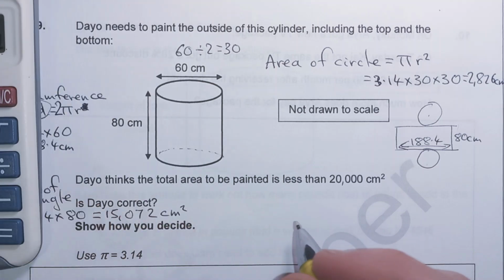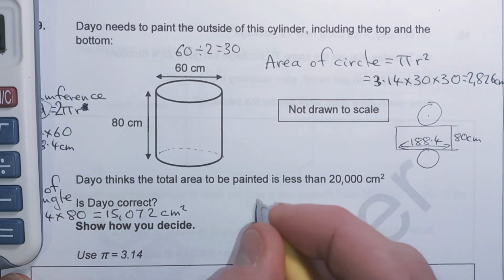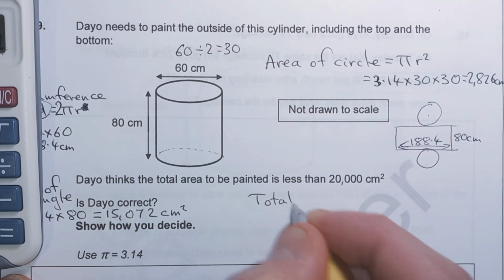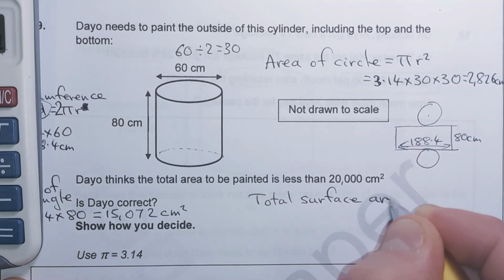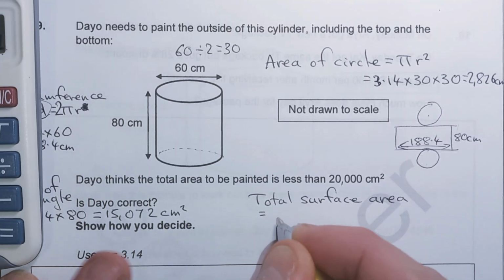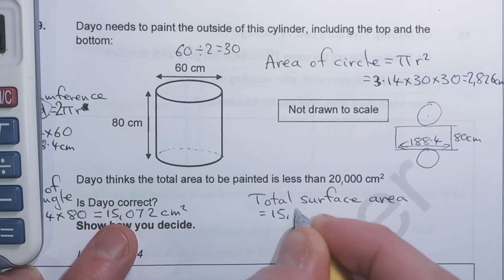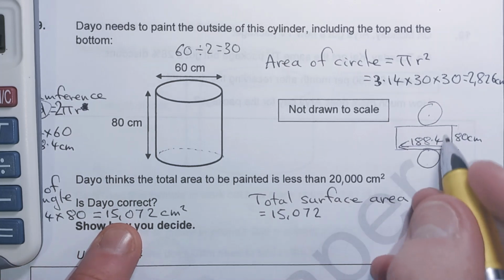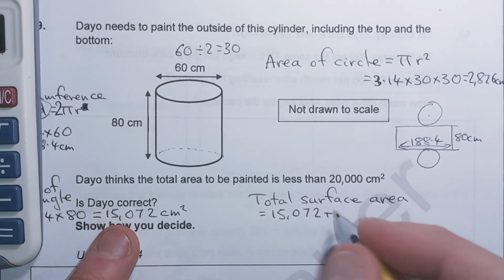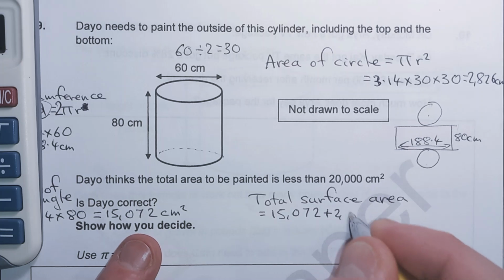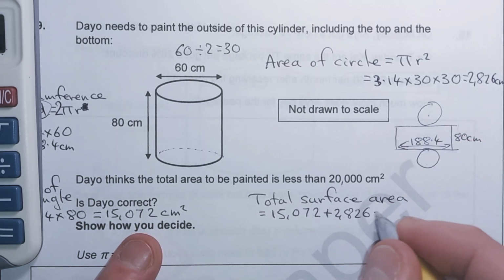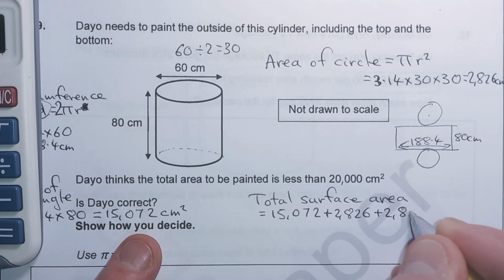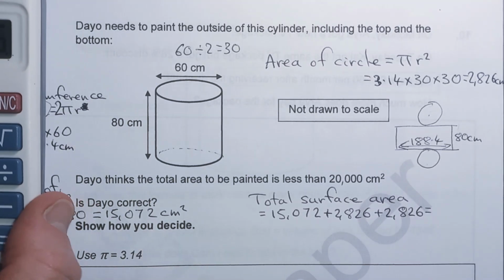Okay, so if we want to work out the total area, or the total surface area, it's going to be 15,072 for the rectangle, plus 2,826 centimetres squared for the top, and plus another 2,826 centimetres for the base.